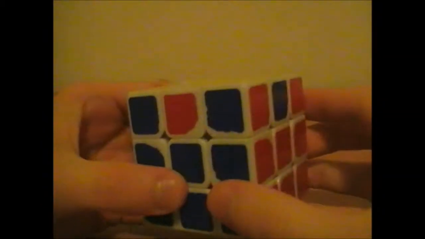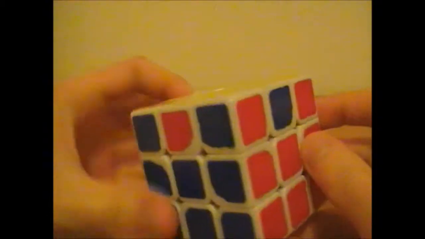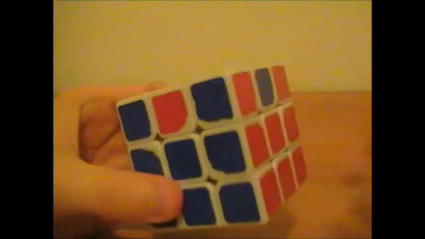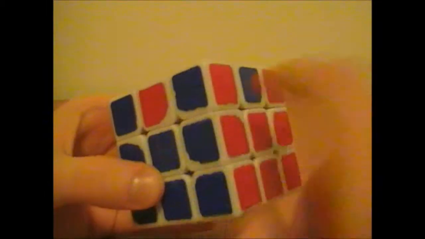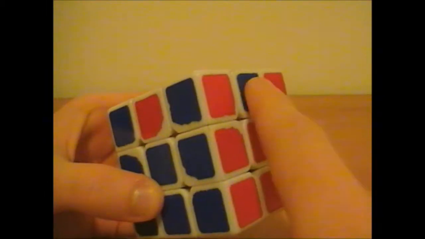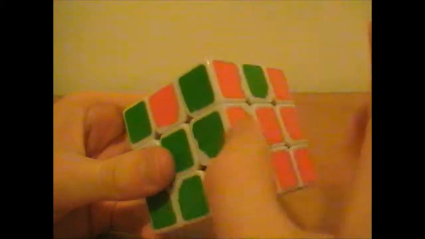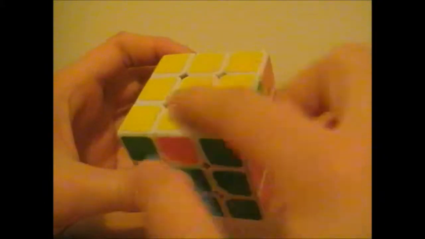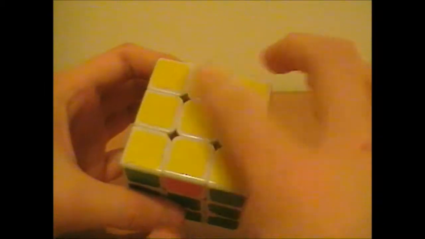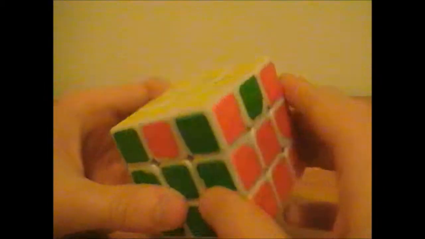Okay, so this is the final case where we have no edges solved at all. If you look at two faces such as these two, you'll notice that this needs to go here and this needs to go here. It's the same on these two. So we're swapping over adjacent edges, two pairs of adjacent edges.